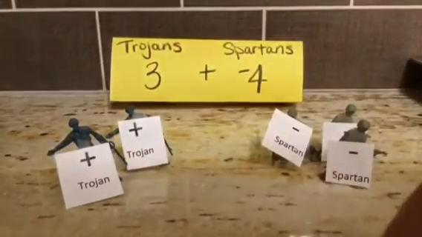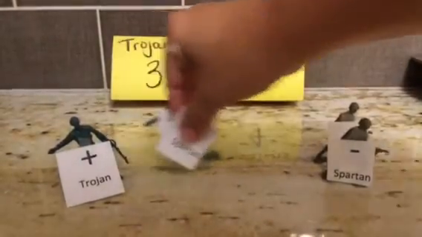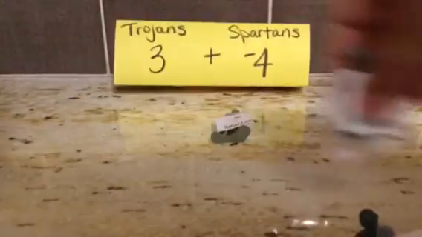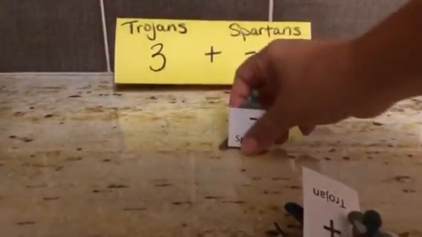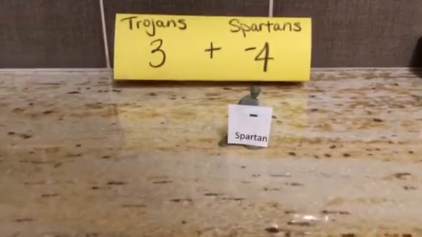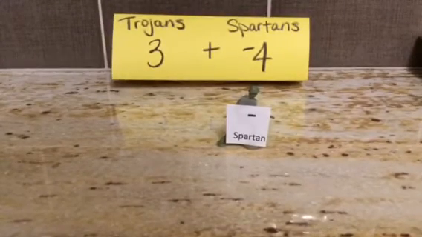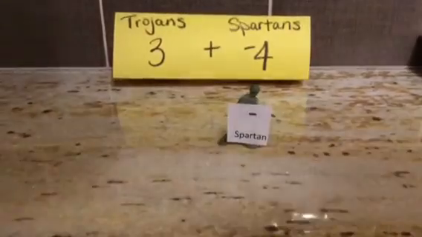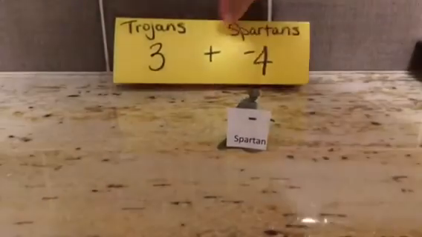These 2 match up. These 2 match up. These 2 match up. Spartan's down, but he is left behind. -1 is our result. So 3 plus -4 is -1. Our 0 pairs got eliminated.